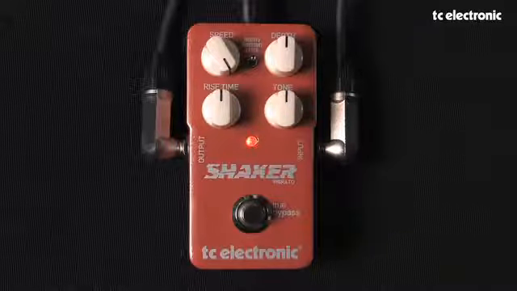As you can tell, shaker vibrato has a wide range on the speed knob that allows you to go from anywhere from subtle vibrato effects to almost stuttering ray gun type sounds.